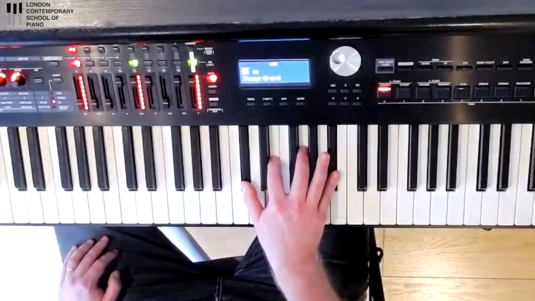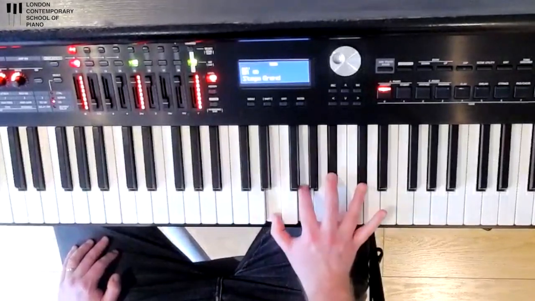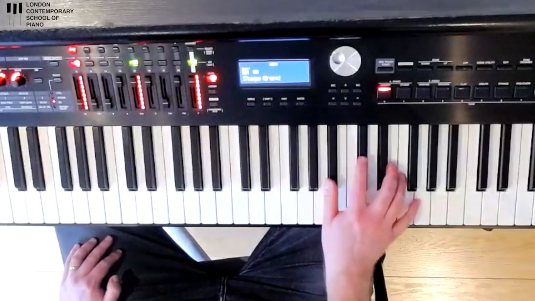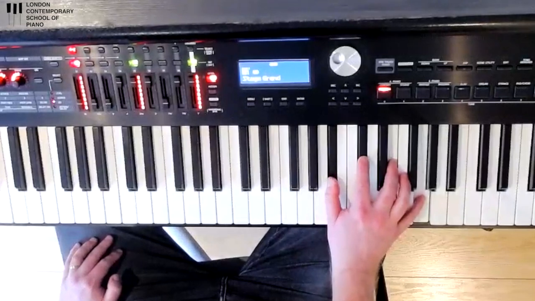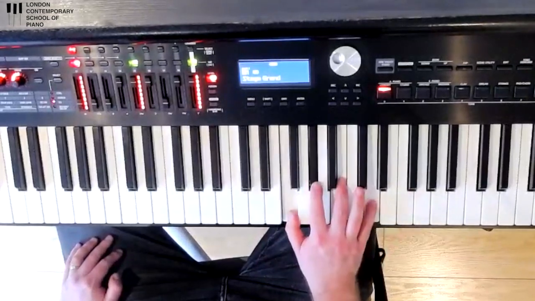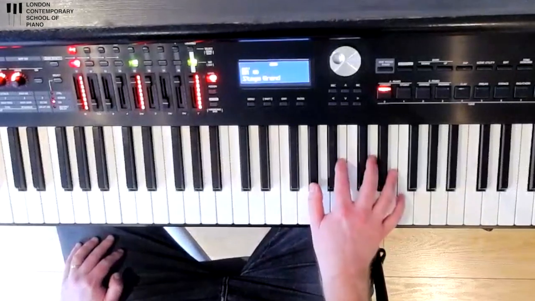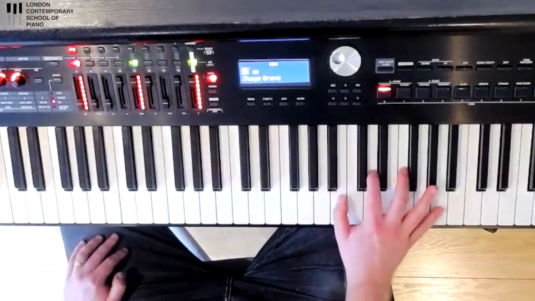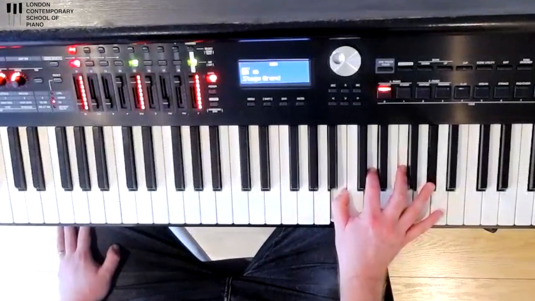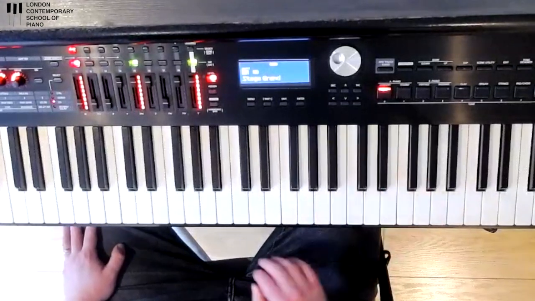So here we've got C sharp diminished, which inverts to E diminished, which inverts to G diminished, which inverts to B flat diminished. D diminished, which inverts to F diminished, which inverts to G sharp diminished, which inverts to B diminished. So there's only those 3 groups of diminished chords.